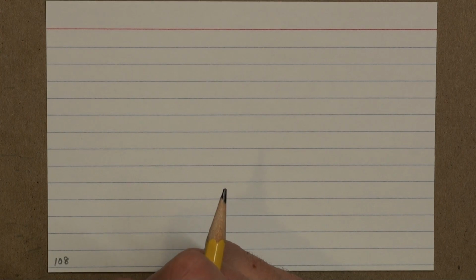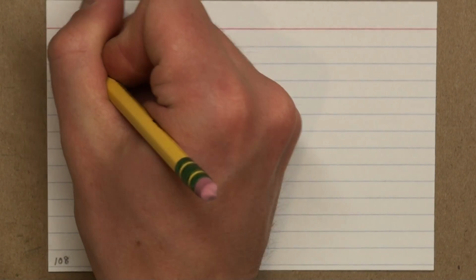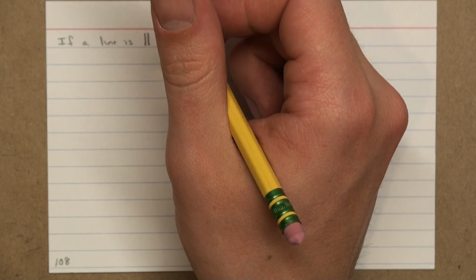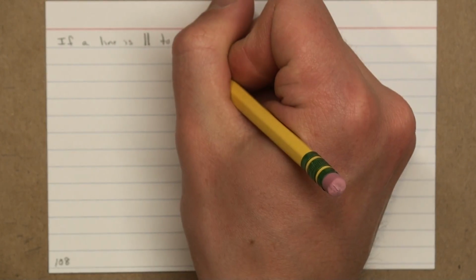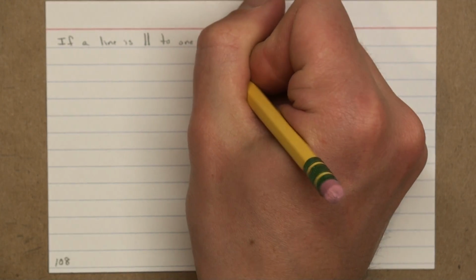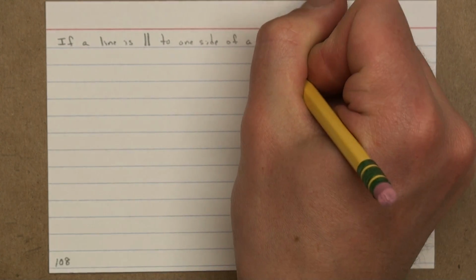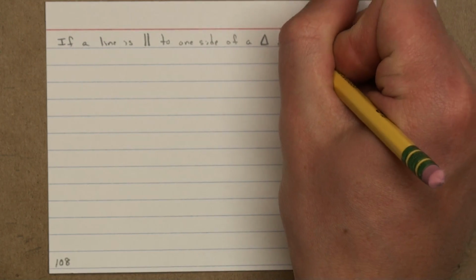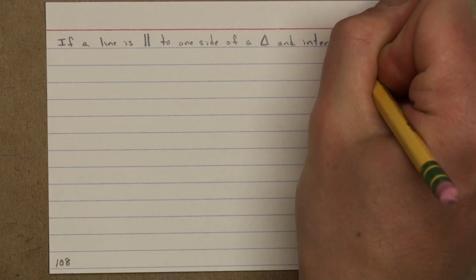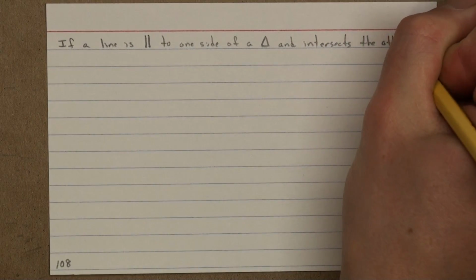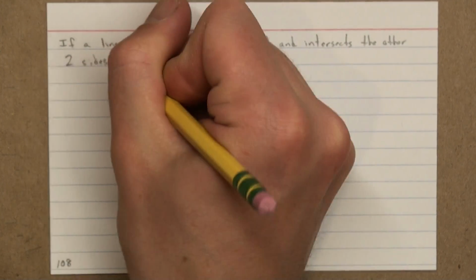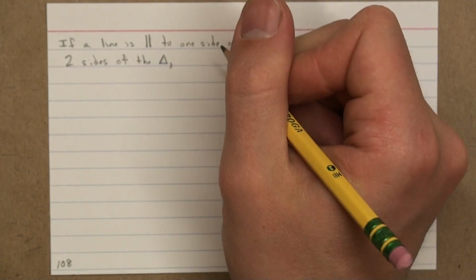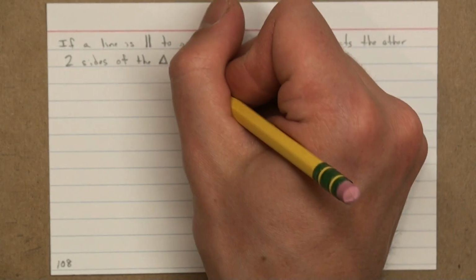This theorem says if a line is parallel to one side of a triangle and intersects the other two sides of the triangle, then the line divides these two sides proportionally.